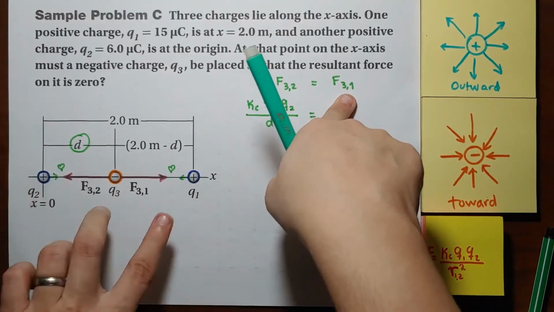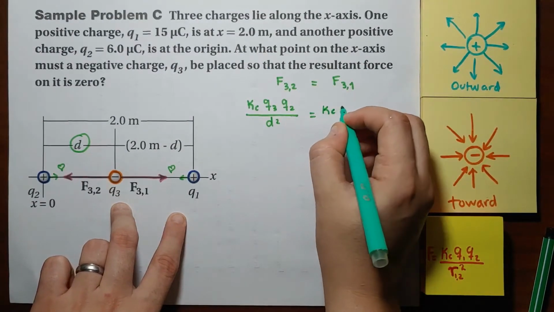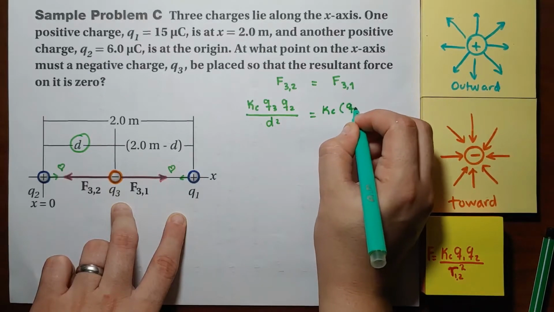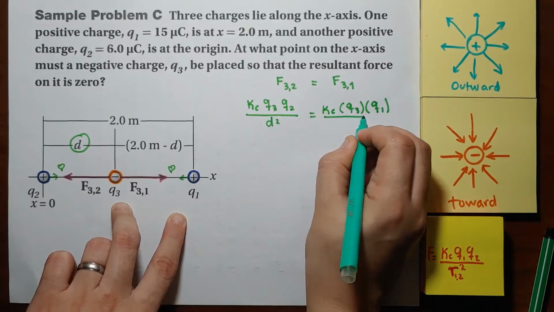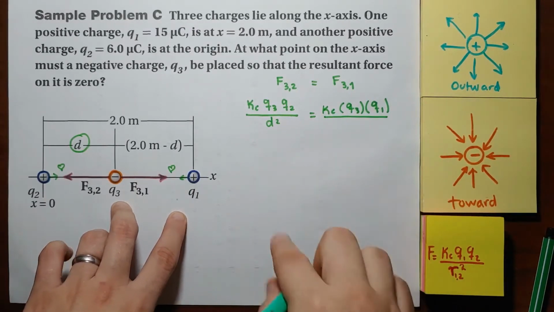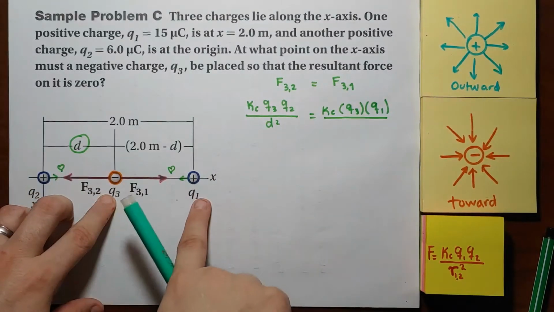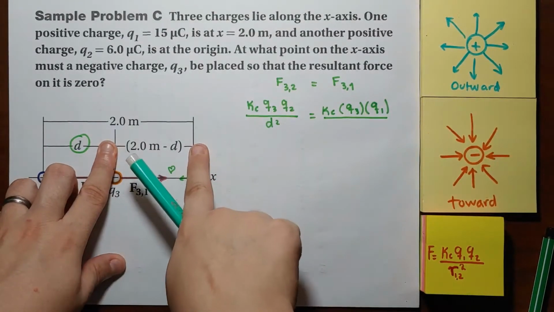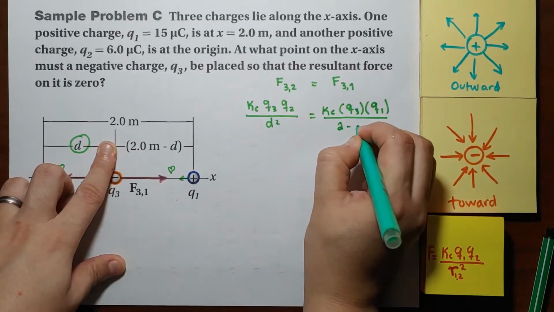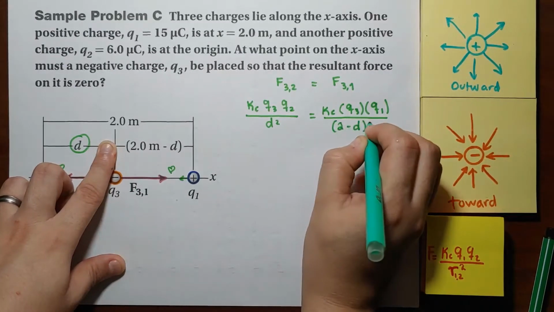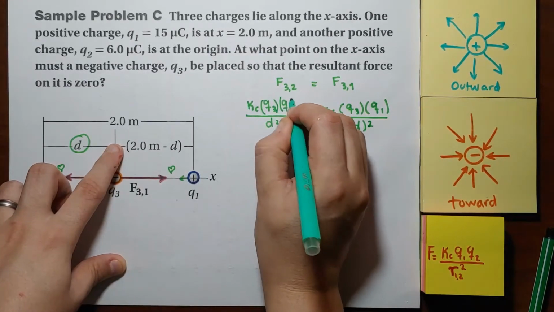On the other side, between these two, what do I have? Kc, Q3, Q1 divided by, what distance do I have between Q3 and Q1? Let's see, 2 minus d. And all of them are raised to the second power.